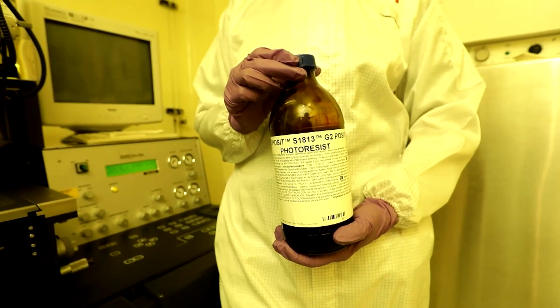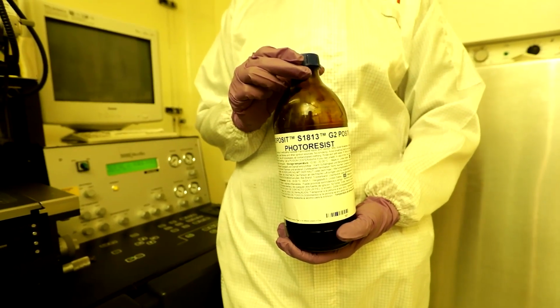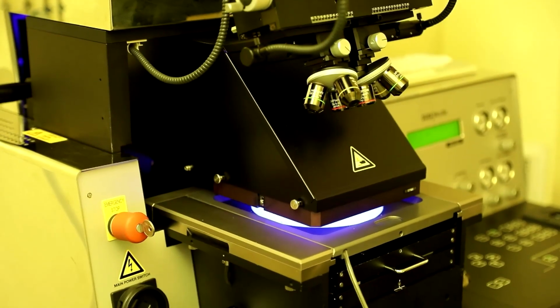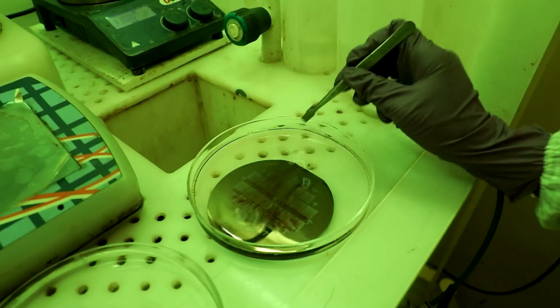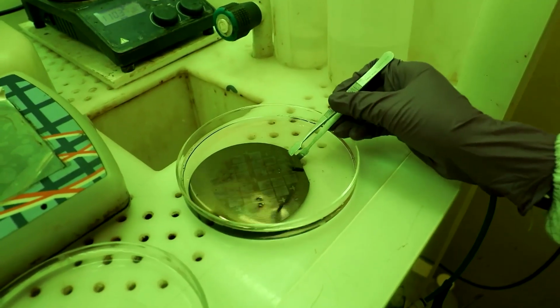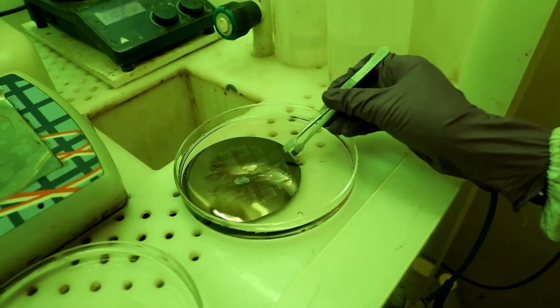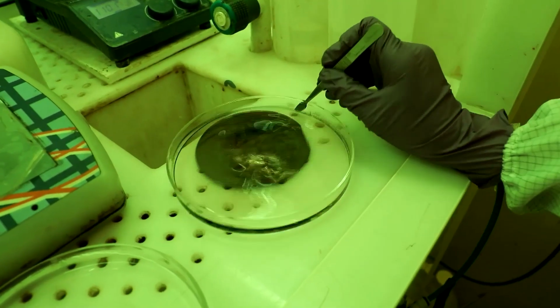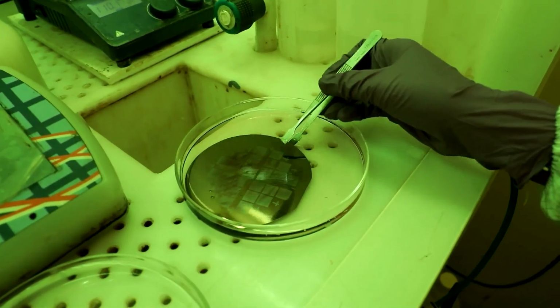The photoresist is a photosensitive chemical which after the exposure becomes softer or harder depending on the resist. After the subsequent development process, it becomes soluble or insoluble in the developer solution. In this way, we obtain desired patterns transferred onto the substrate.